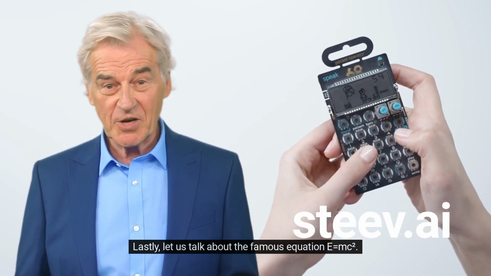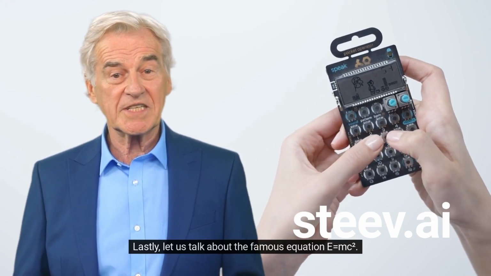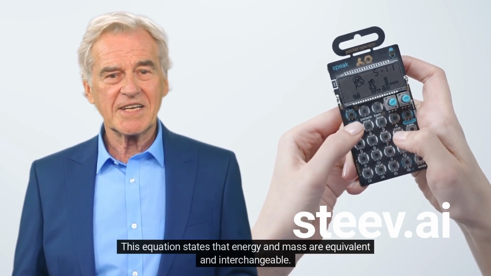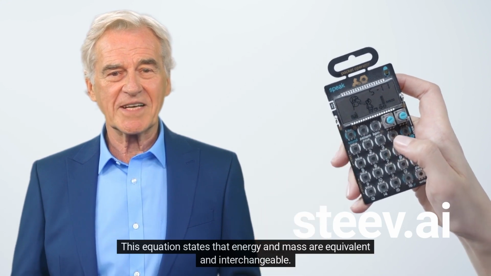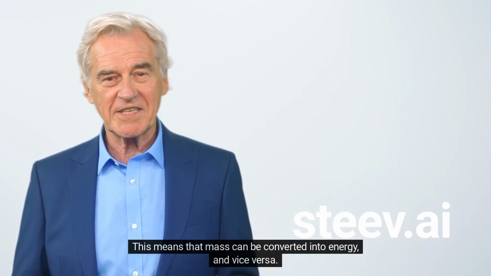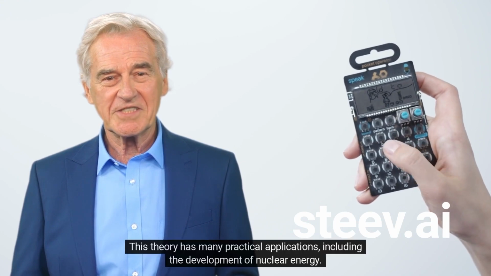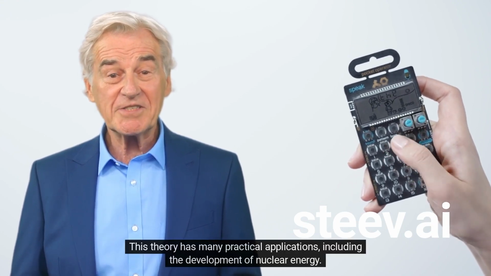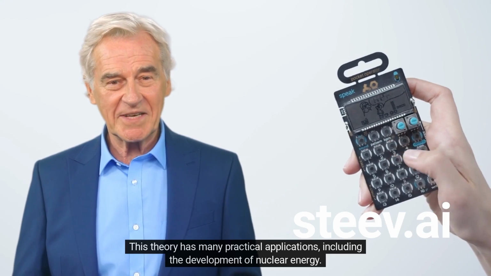Lastly, let us talk about the famous equation E equals mc squared. This equation states that energy and mass are equivalent and interchangeable. This means that mass can be converted into energy and vice versa. This theory has many practical applications, including the development of nuclear energy.